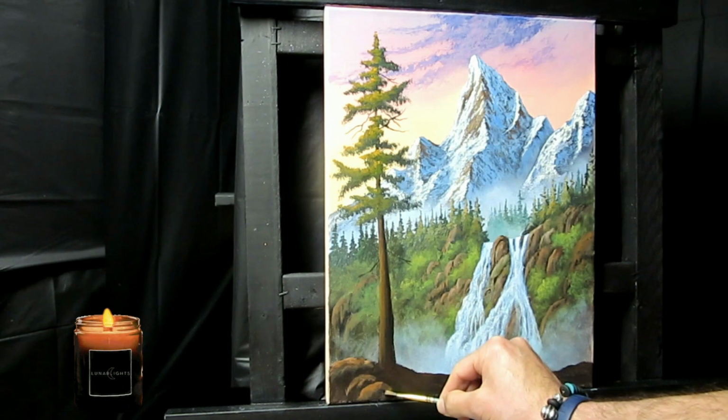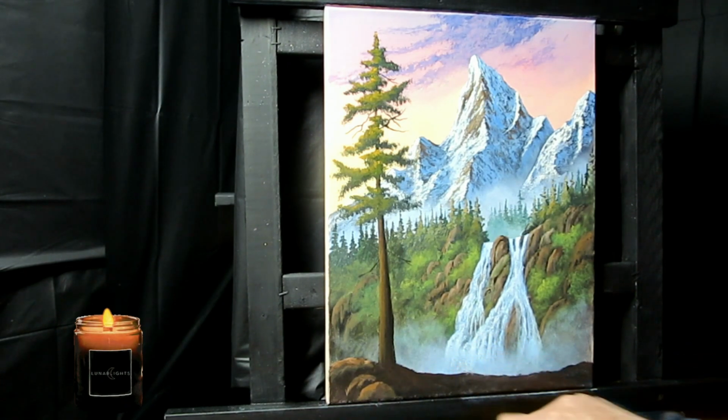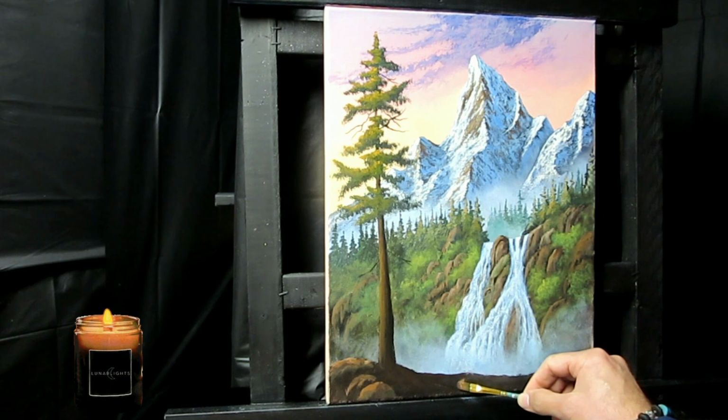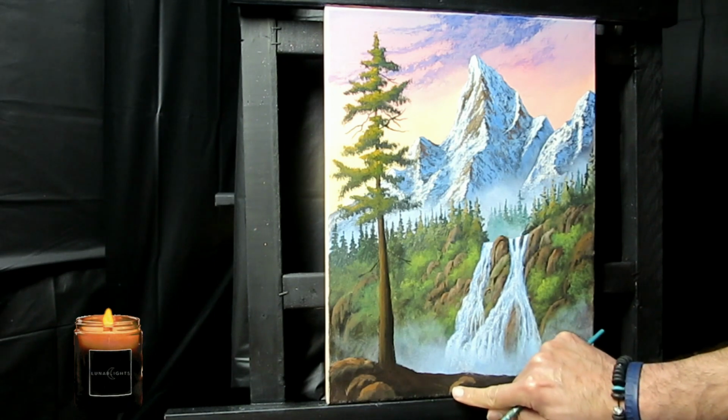Some dark for the shadow side. Maybe another rock right here, just like that. You can go ahead and indicate them. Magic happens.